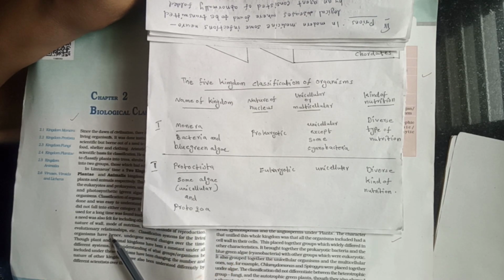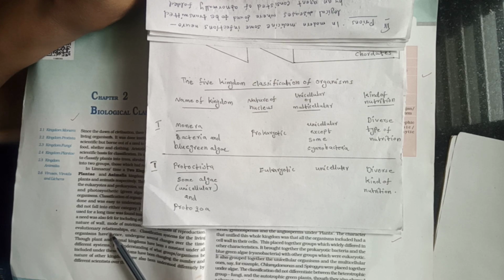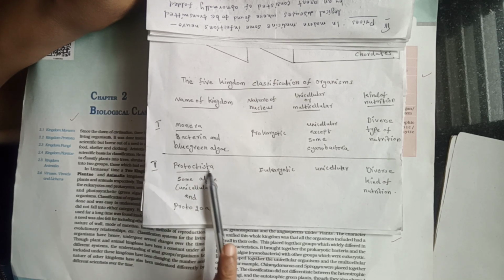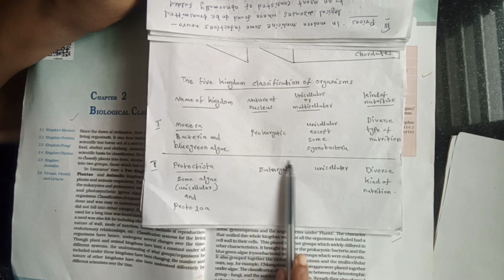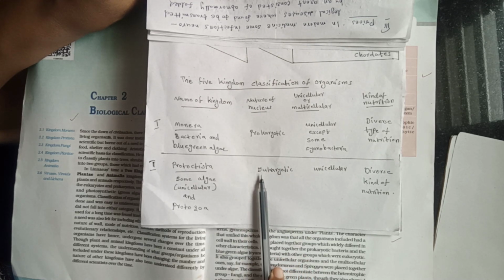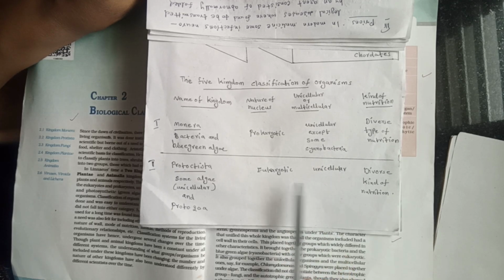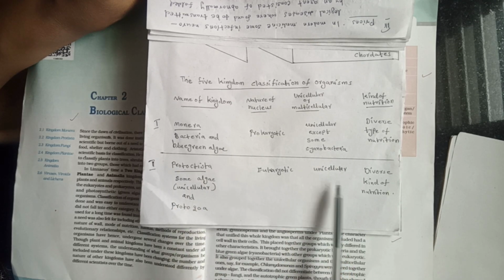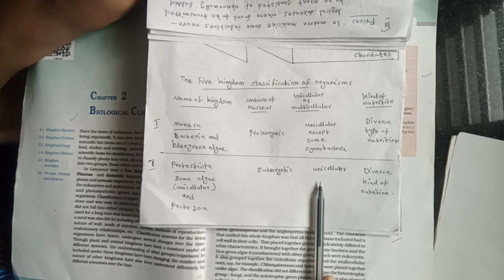Examples of protozoa are amoeba, paramecium, euglena, etc. All of them are eukaryotic cells with a definite nucleus. All members of Protoctista are unicellular. They also show diverse kinds of nutrition.